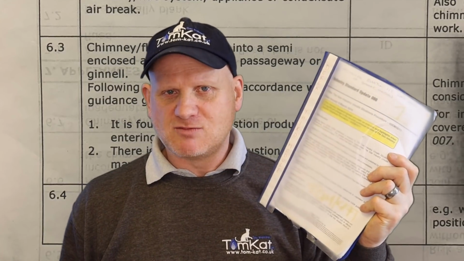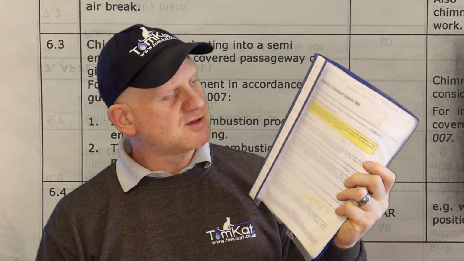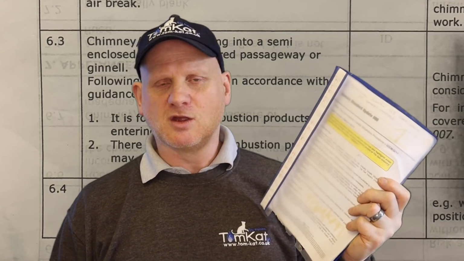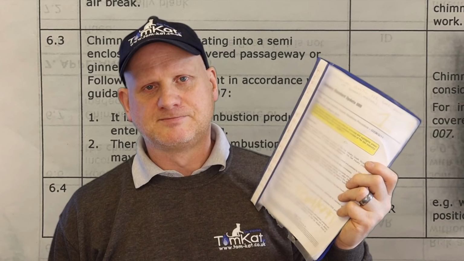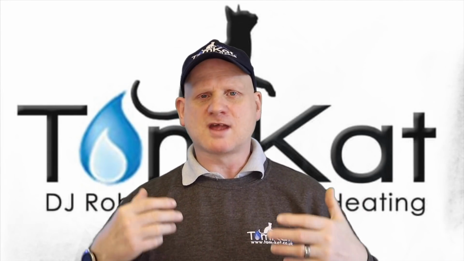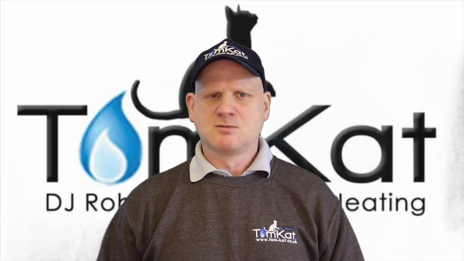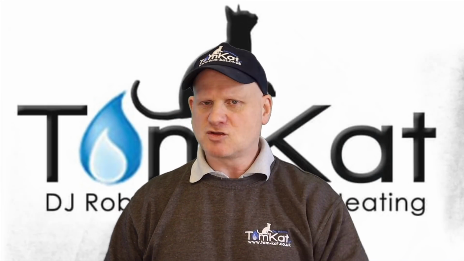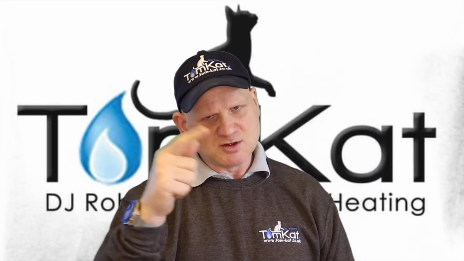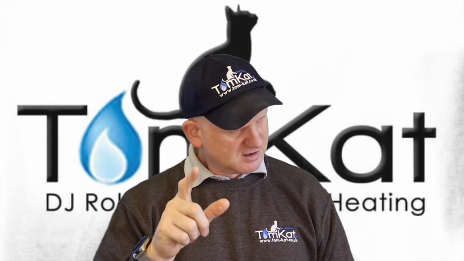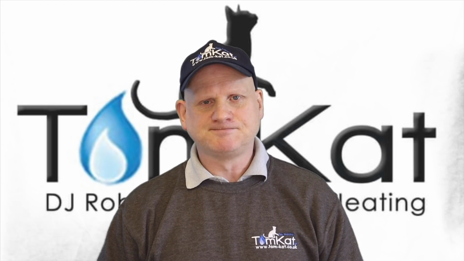So make sure you have a copy of IGEM G11 with you at all times so you can reference it to find out exactly what you need to do when you find these faults. Now let's have a look and see where flues and boundaries are concerned, because one thing we don't want to be doing is fitting a condensing boiler, pointing at somebody's house and the customer's neighbours complaining to building control that it's a pluming nuisance. So let's have a look at that then.